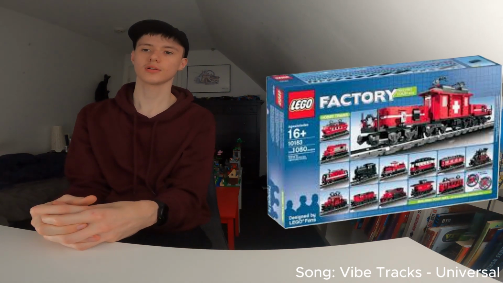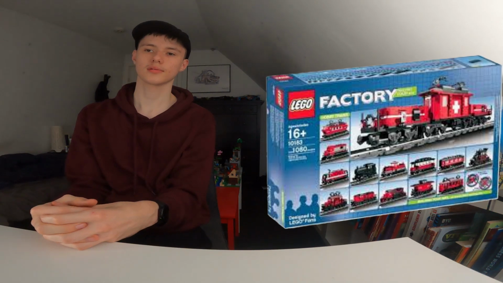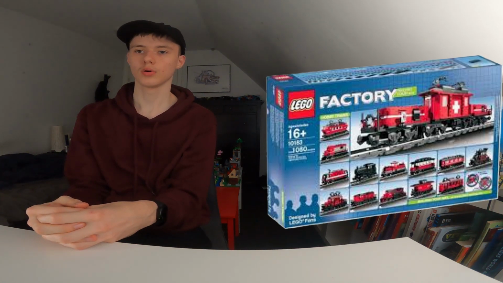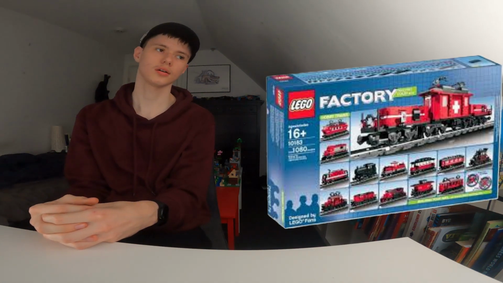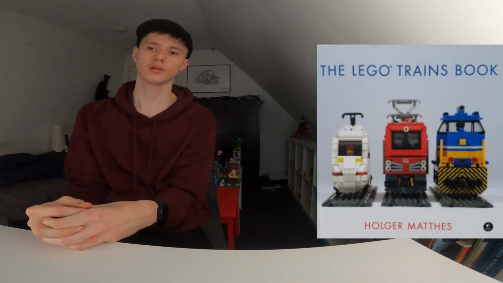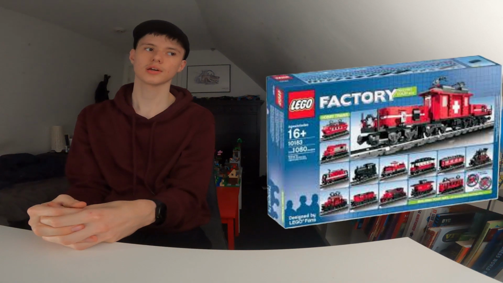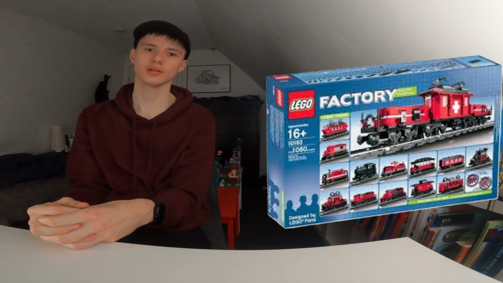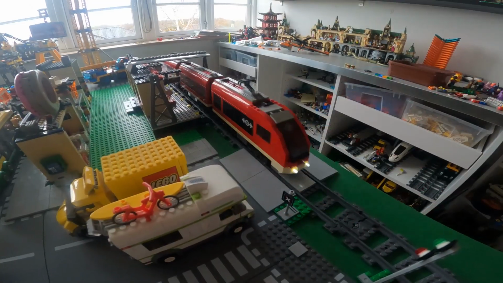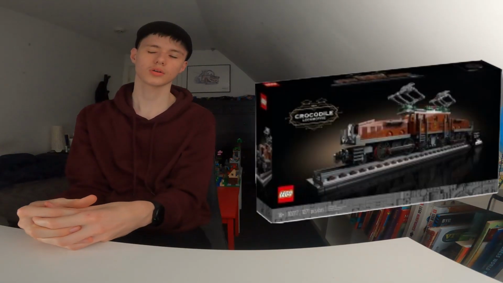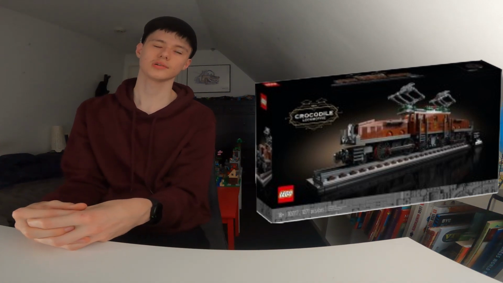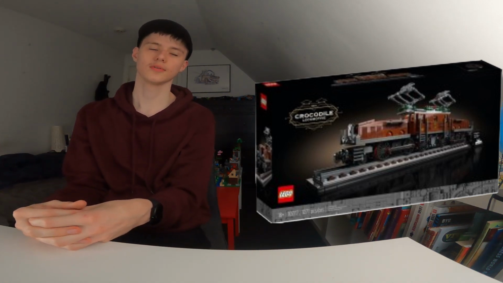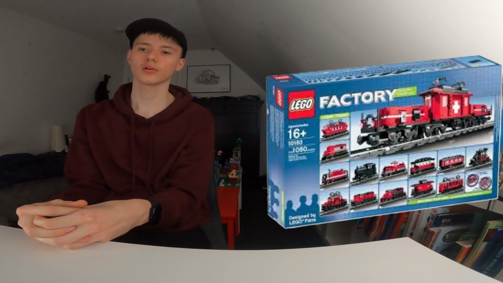By the way, before I move on, I just want to say that some of the designers of this set we actually know. Holger Matthes designed the LEGO Trains book. There's James Matthes, who designed the wagons for the Santa Fe Super Chief. We have Pierre Normandin, who actually became a LEGO designer. He designed sets like the passenger train from 2010, the Maersk train, and even the crocodile locomotive from 2020. So I actually just mentioned every single crocodile. That's very cool. And we also have Reinhard Beneke.